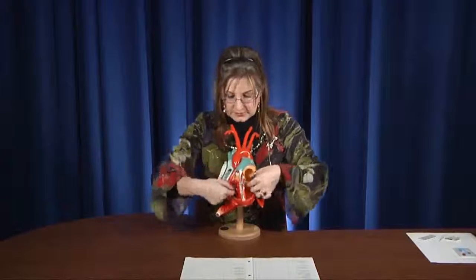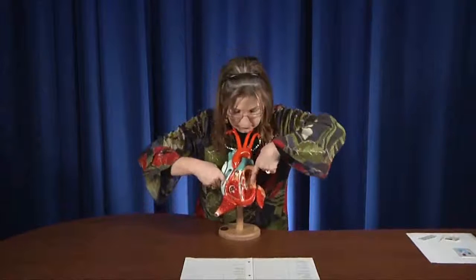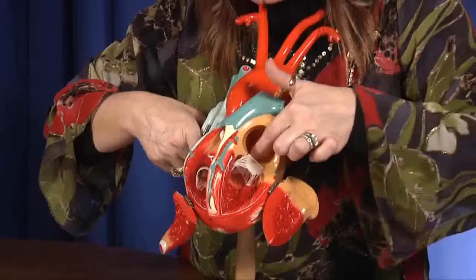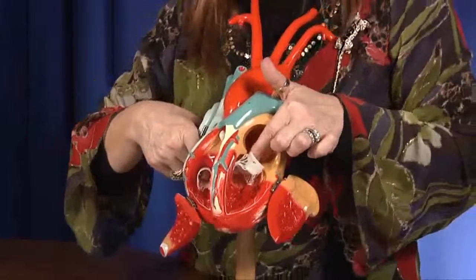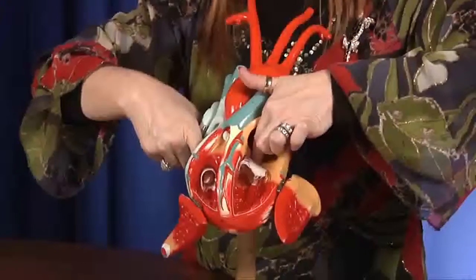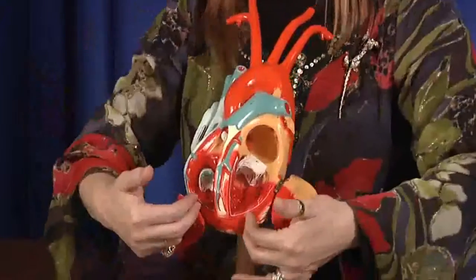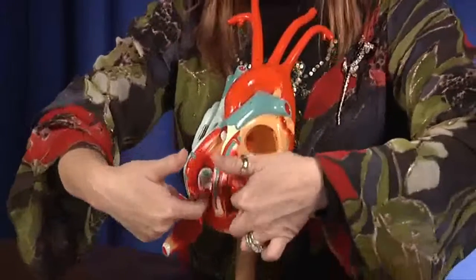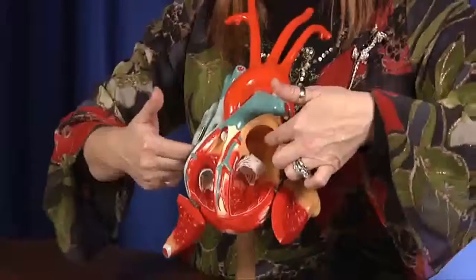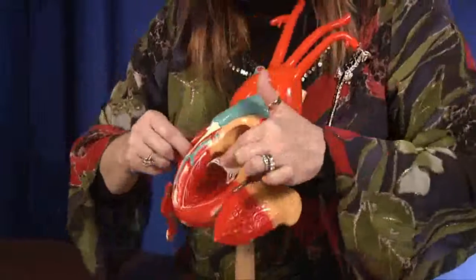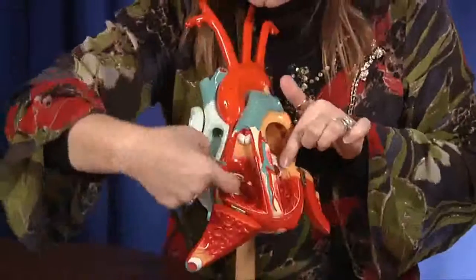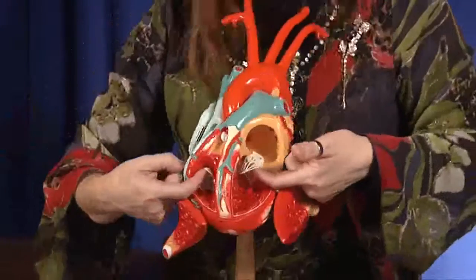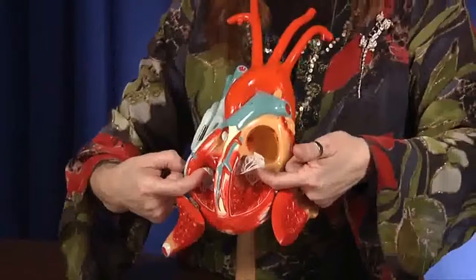Let's go back to these atrioventricular valves. All righty? Now remember, these are between your atria and your ventricles, and they allow blood to leave the atria and go into your ventricles. But we don't want backflow. We don't want blood coming from your ventricles back into your atria. So your chordae tendineae, these little white strings that are attached to your valves, help to prevent that from happening.